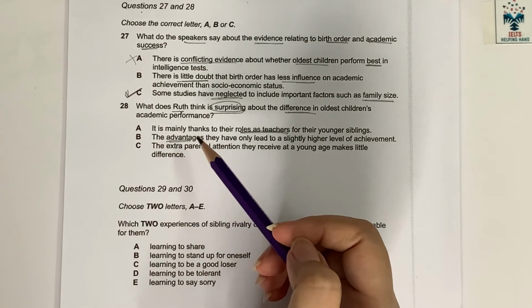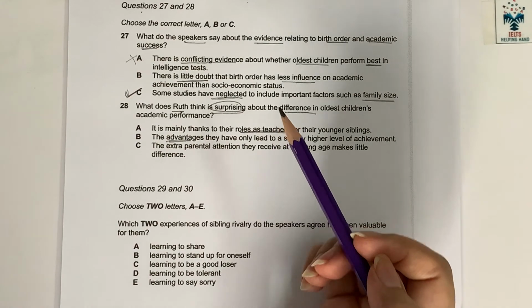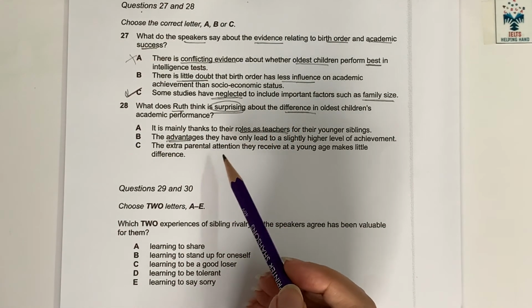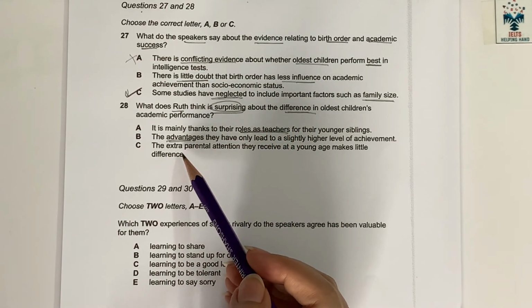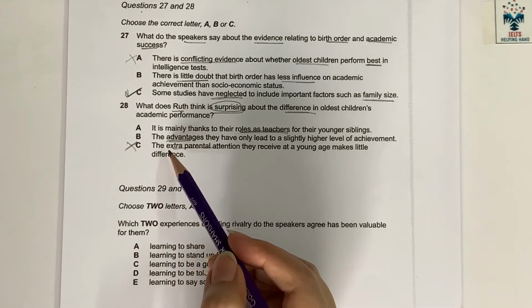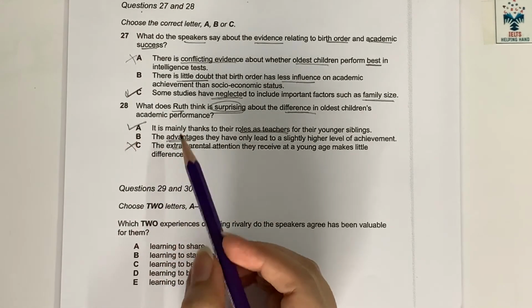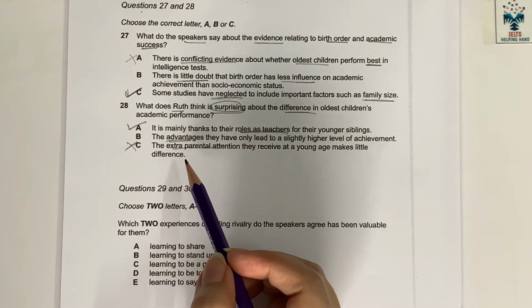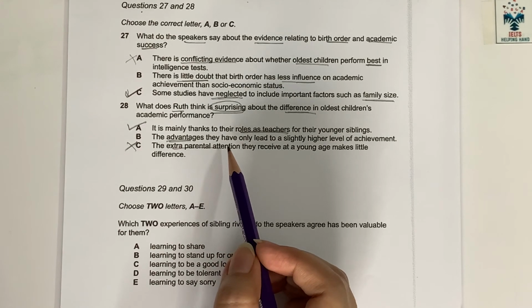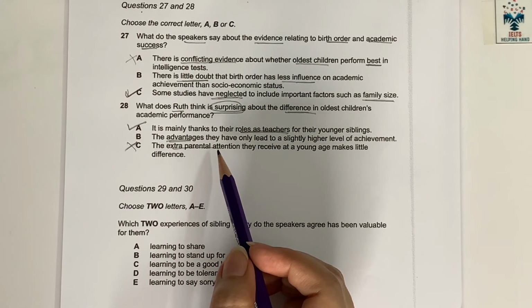But the main reason for the marginally higher academic performance of oldest children is quite surprising, I think. It's not only that they benefit intellectually from extra attention at a young age, which is what I would have expected. It's that they benefit from being teachers for their younger siblings by verbalizing processes. Right. And this gives them status and confidence, which again contributes in a small way to better performance.